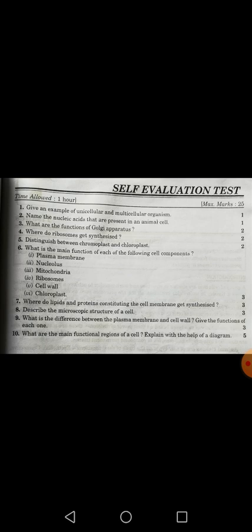Now the next question is, what is the main function of each of the following components? Now we have to write one function of each component. Plasma membrane is the first component. As we know that it's a semi permeable or selectively permeable membrane. It helps in the transportation of things from the outside environment to the cytoplasm, or from the cytoplasm to the outside environment of the cell. Second is nucleolus. Nucleolus is a part which is present inside the nucleus, and it helps in the synthesis of RNA as well as protein.